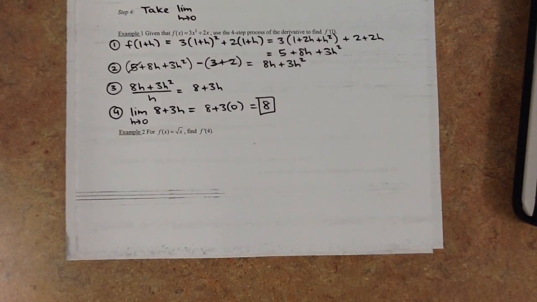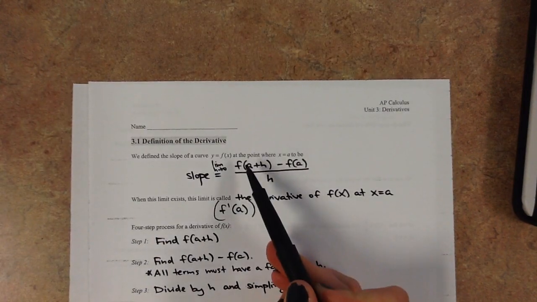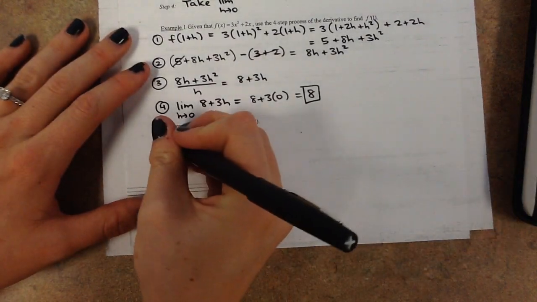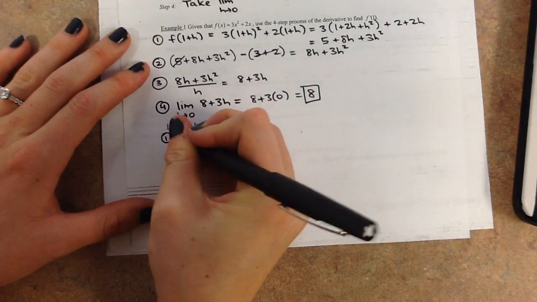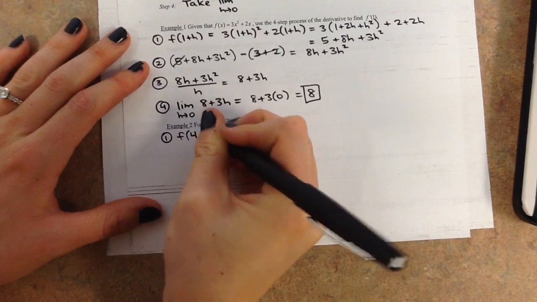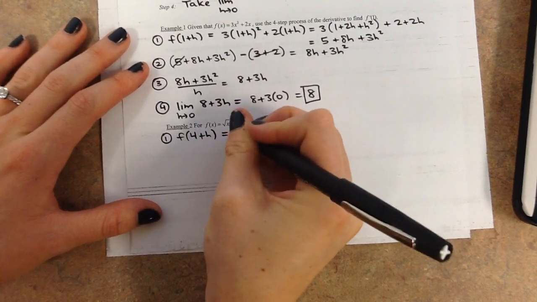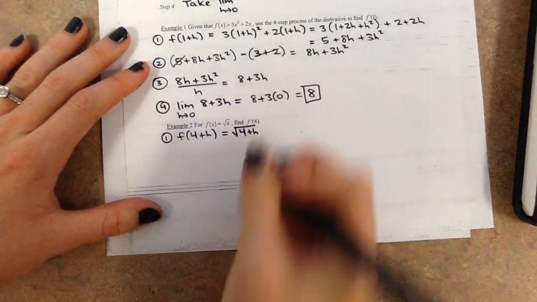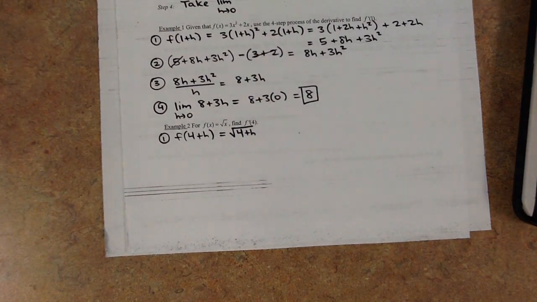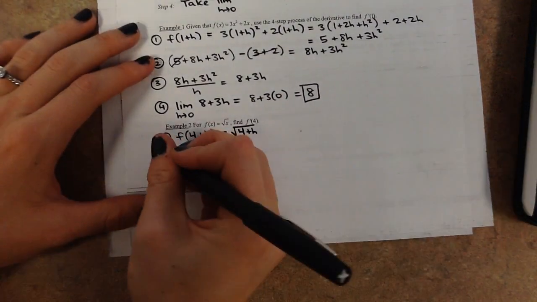Next one, example 2. We've now got a different function here. We're finding f prime of 4, which means we're doing this formula up here using 4 plus h and then minus f of 4. So step 1 in our 4-step process is to find f of 4 plus h. So really all we're doing with that is we're just plugging the 4 plus h into the square root. There's not really anything else that can be done in that step.